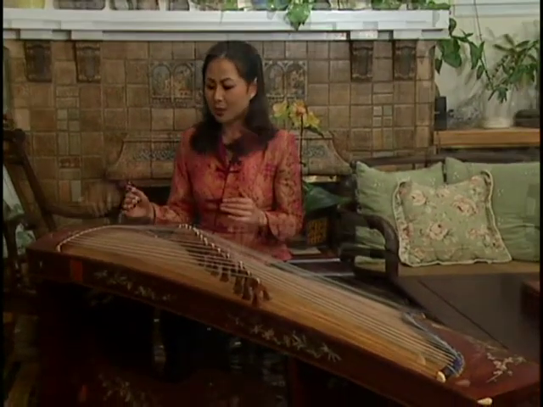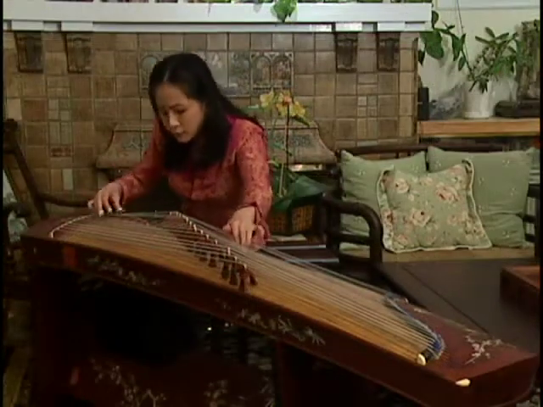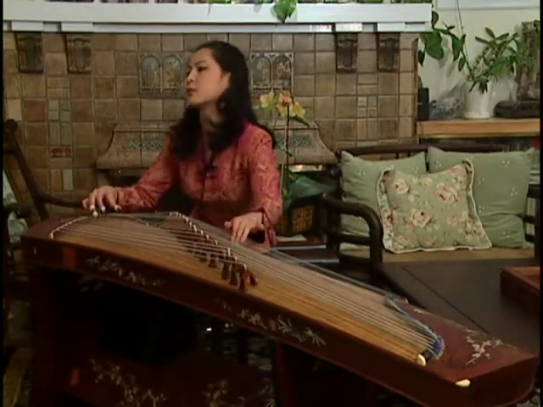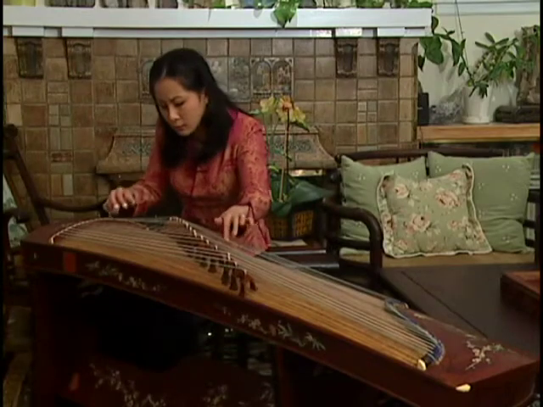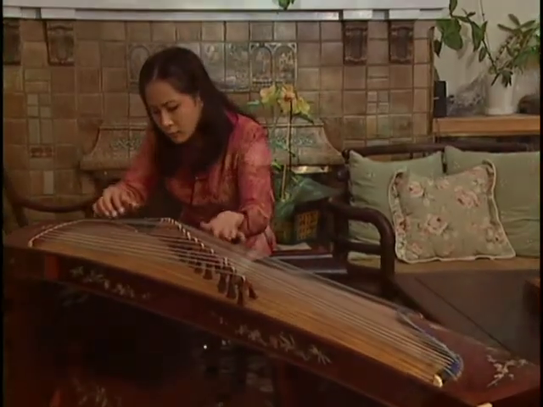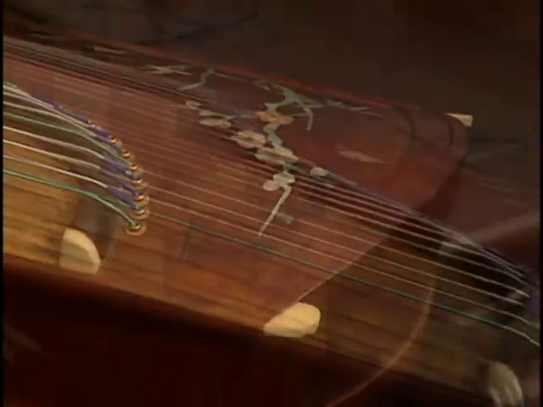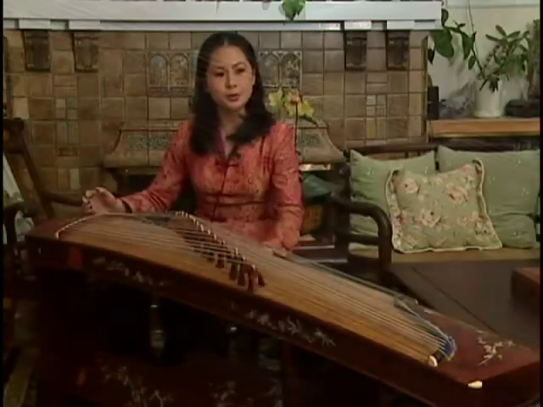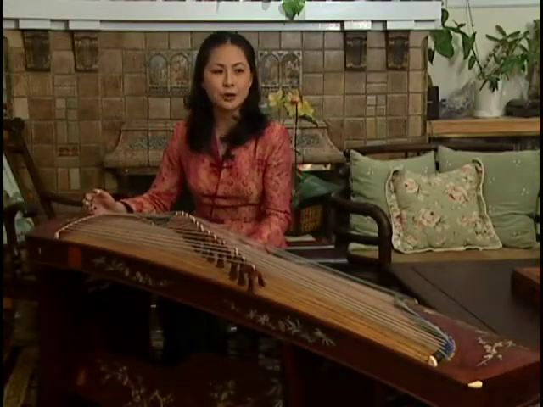In the beginning, we have 5 notes. The tone was a lot softer and it's harder to bend. The wood has always been paulownia wood. For the baseboard, right here, the sound chamber, they use paulownia wood.